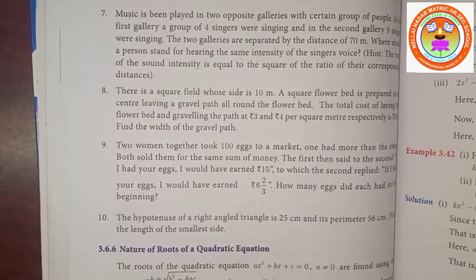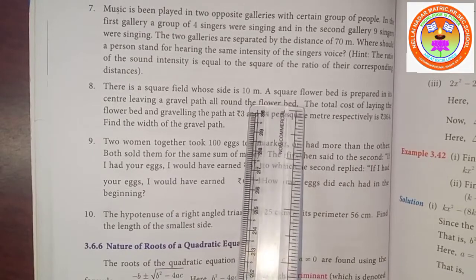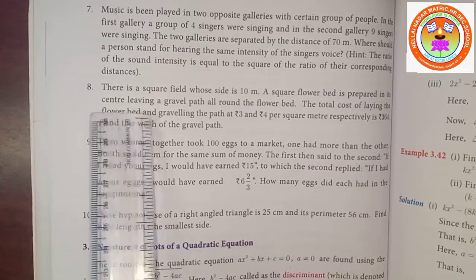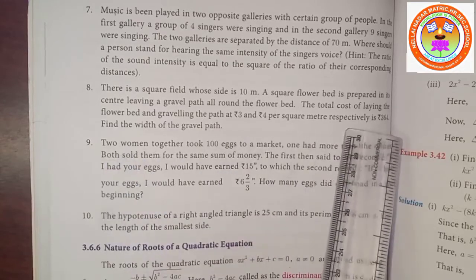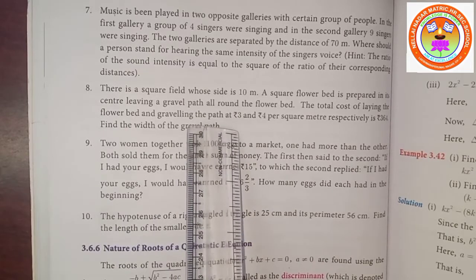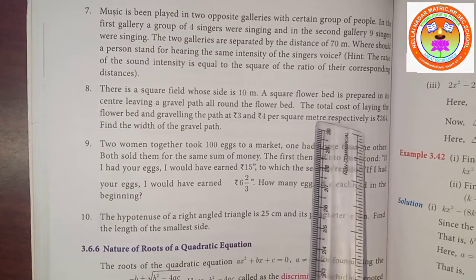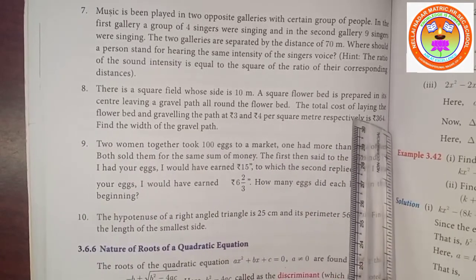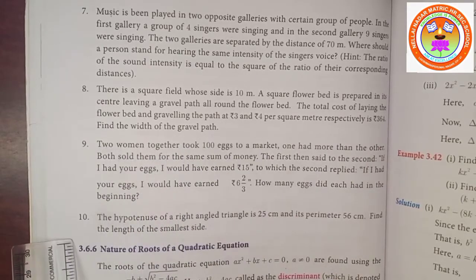Read the question. There is a square field whose side is 10 meter. A square flower bed is prepared in its center, leaving a gravel path all around the flower bed. The cost of laying the flower bed and the graveling the path at rupees 3 and rupees 4 per square meter respectively is 364 rupees. That's the total cost of 364. Find the width of the gravel path.